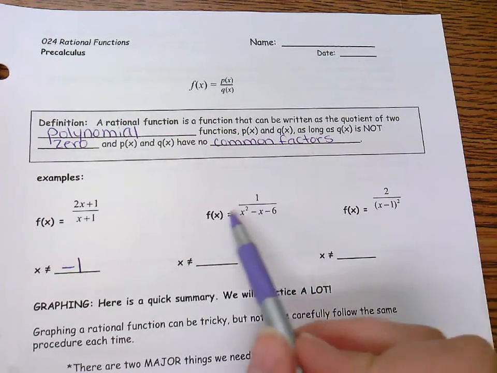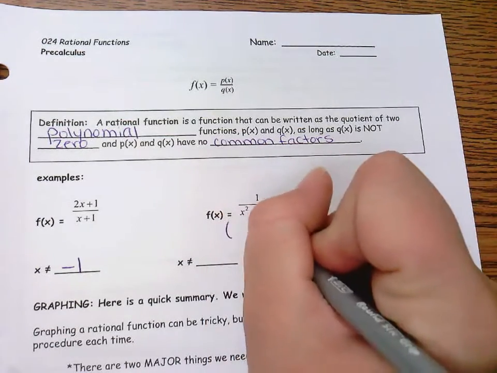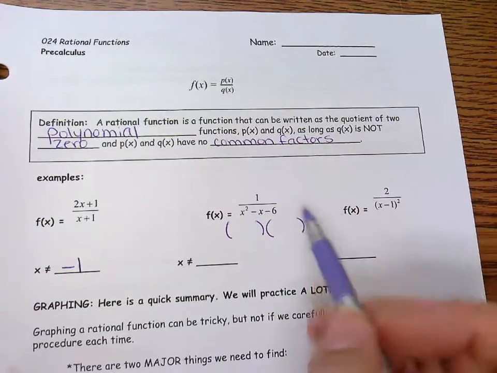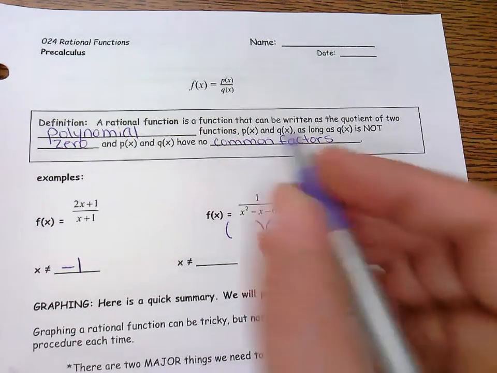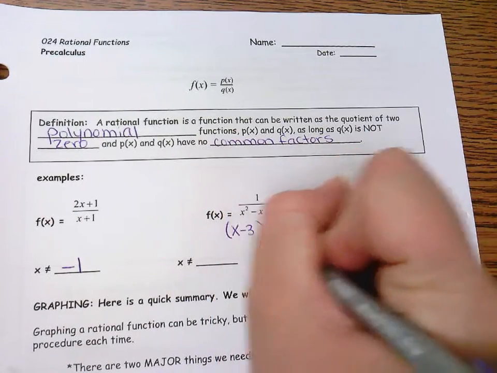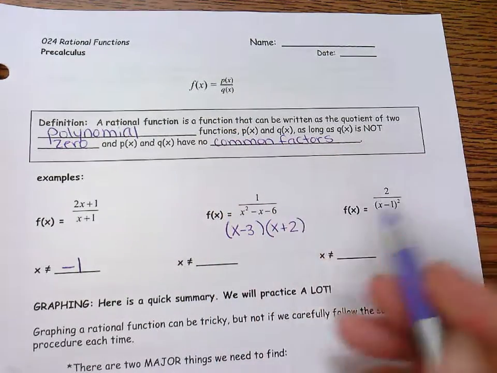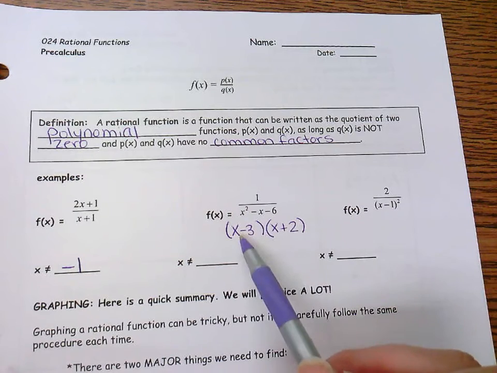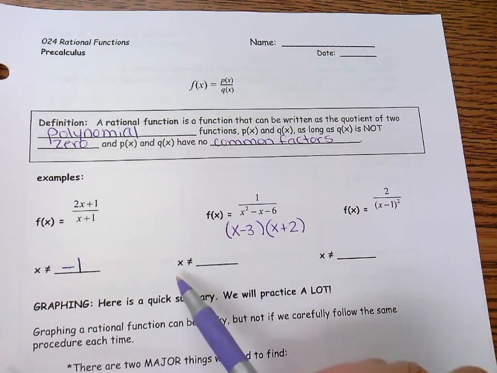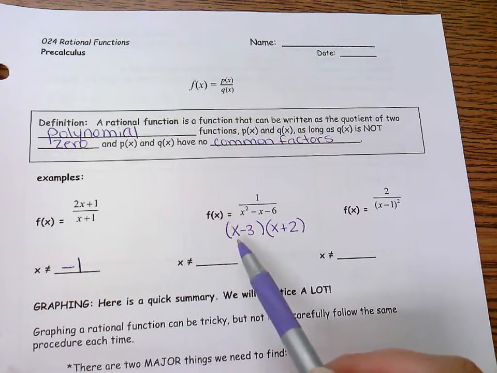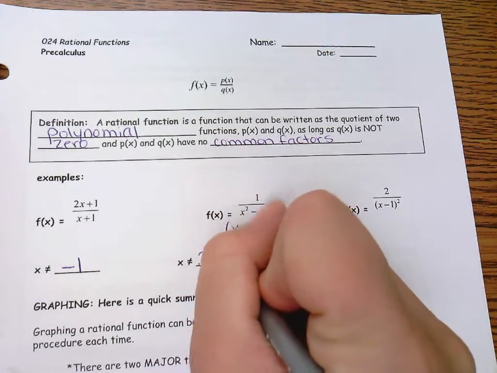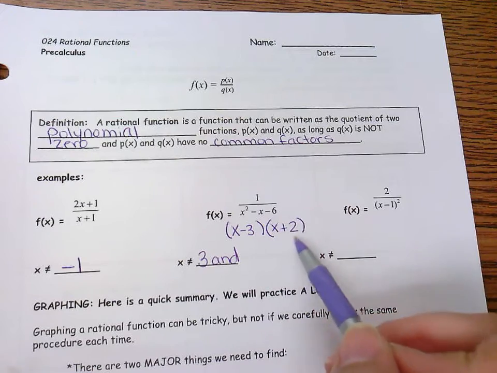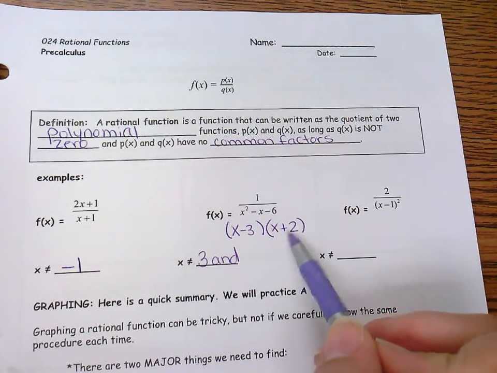This is a trinomial, and this would be a diamond method. I'm looking for the factors of -6 that add up to -1. So x minus 3, x plus 2. So now if those two factors are in the denominator, what can x not be equal to? +3 here and -2 here, because -2 plus 2 would give me 0.